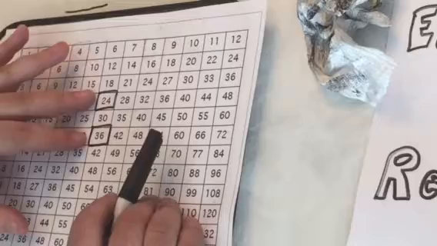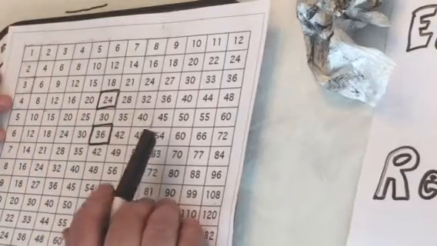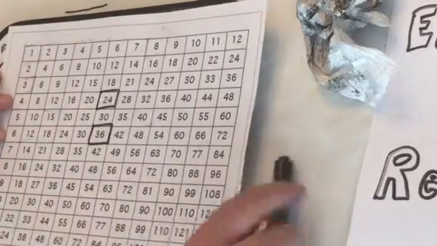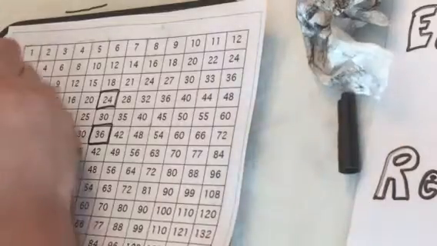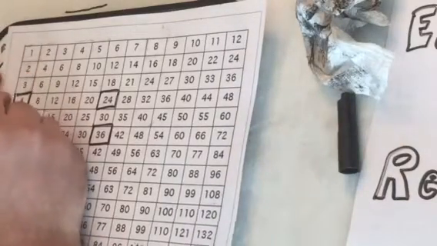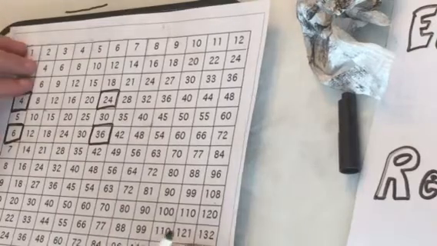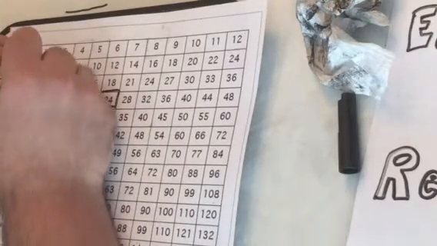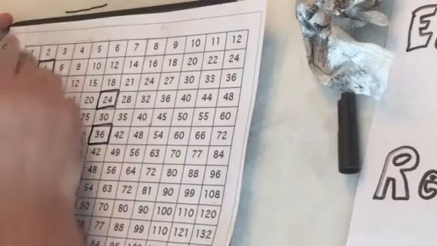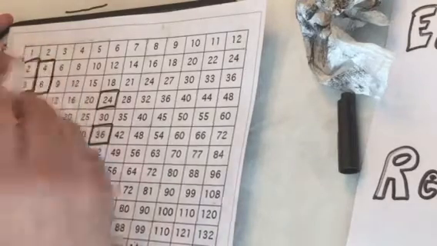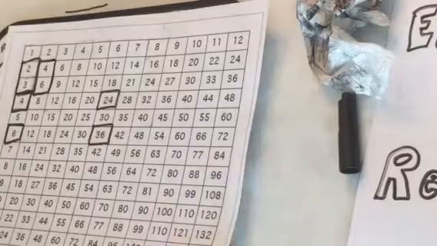Well, slide the whole thing over. 24/36 is really 4 6s. But wait a minute, isn't that the same as something else? Here's 4 6s right here. I can reduce it down even more to 2/3. So here's a quick way to just use the grid to reduce things down.